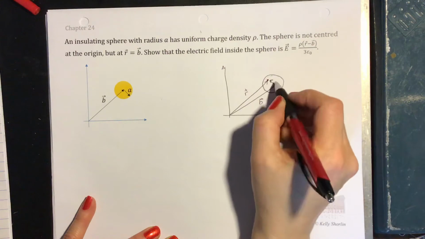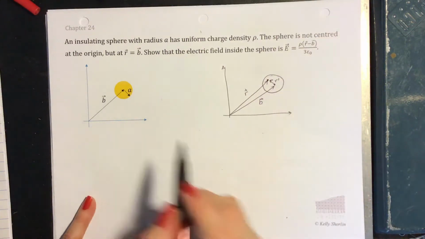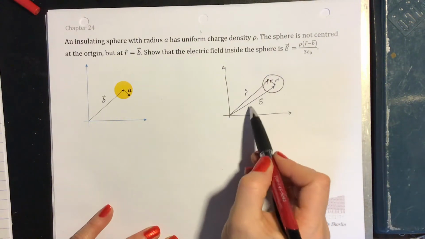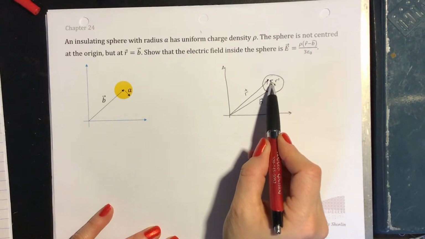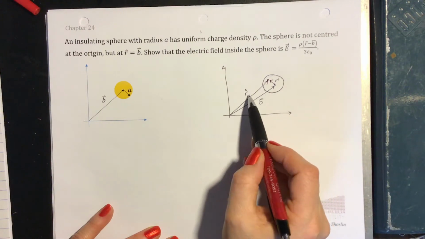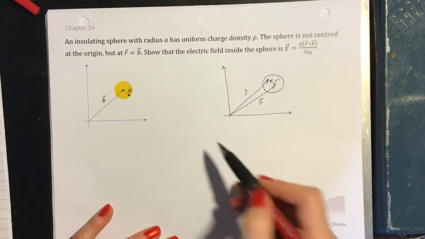primed. Okay, so now what I have is a set of vectors on my picture. B, this point right here is the center of the sphere. R primed is a vector to some place inside the sphere, and R and B relate that vector to the origin of our coordinate system.